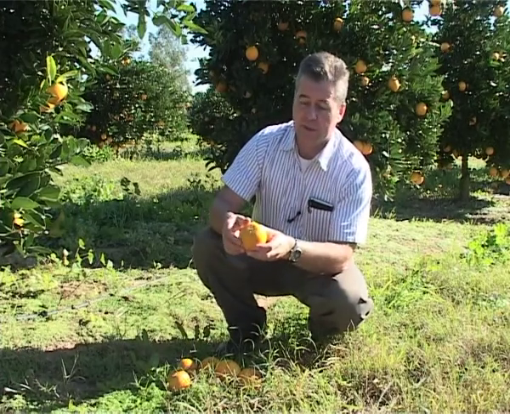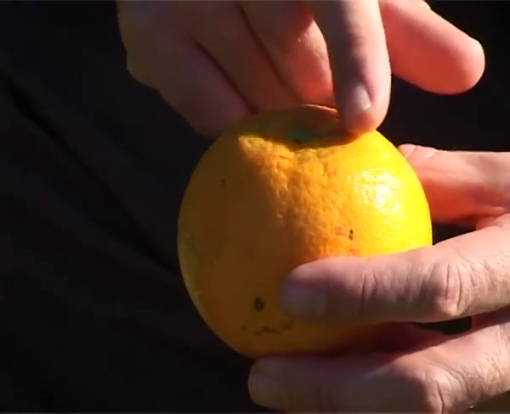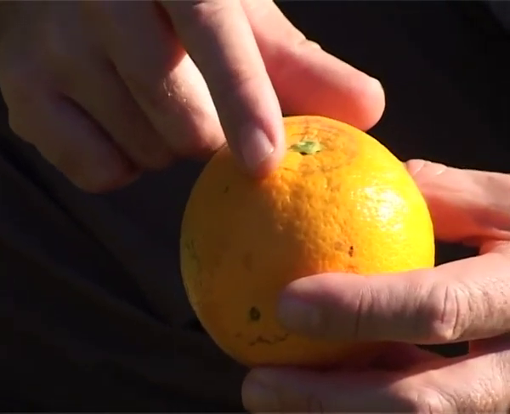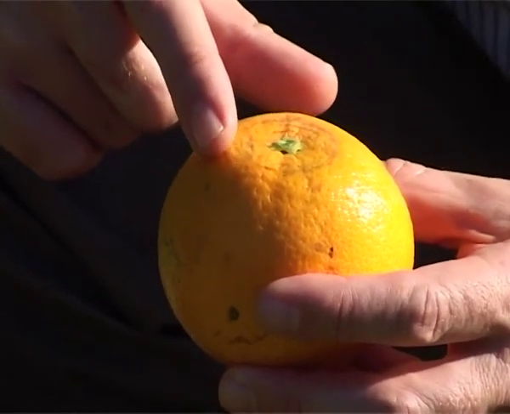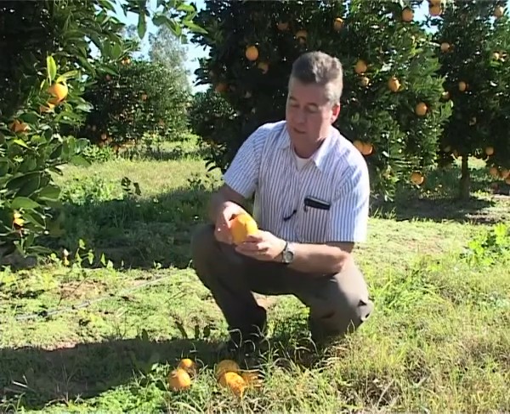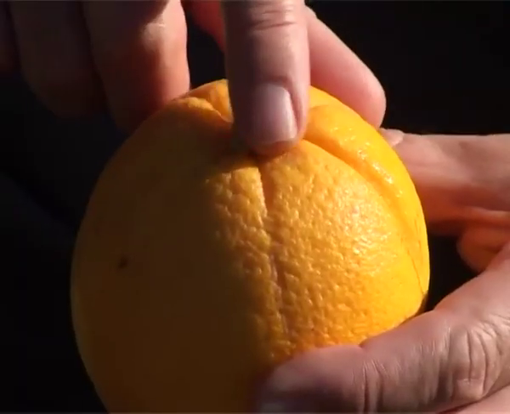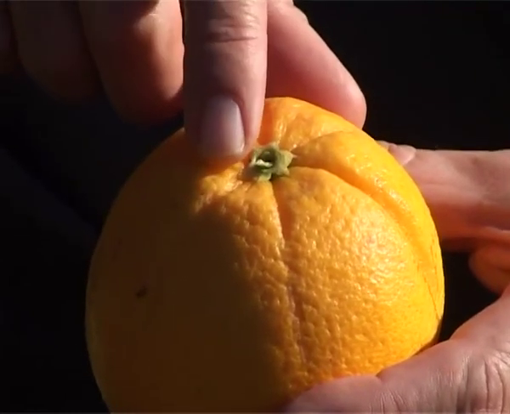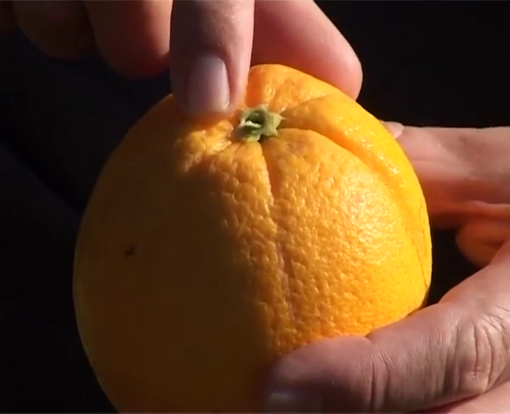This shows an even less severe case of thrips damage, just a single ring of damage which occurred for a very short period of time. This may or may not downgrade the fruit for export. And this example shows a very small sector of thrips damage, and it is very unlikely that this would downgrade the fruit for export.